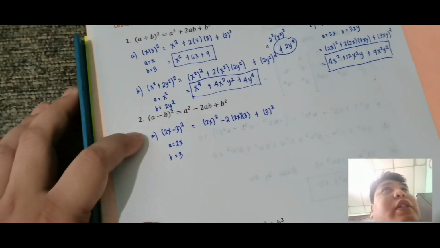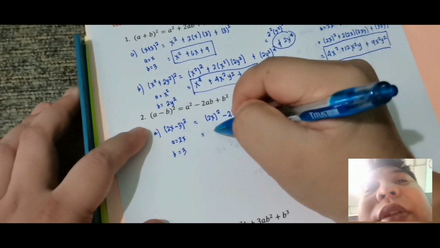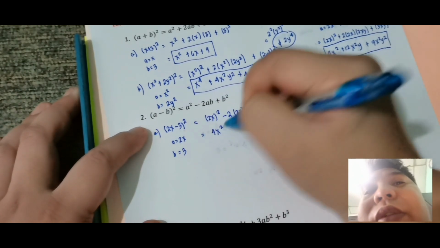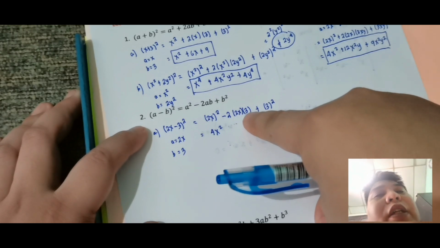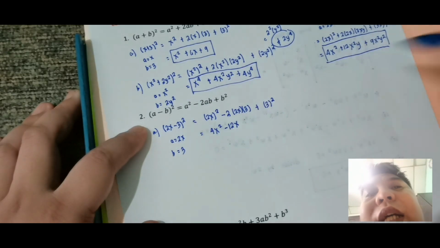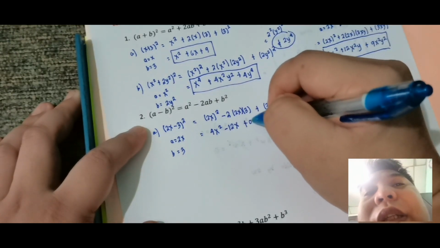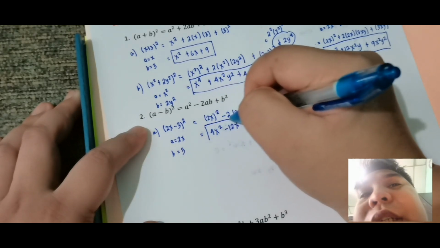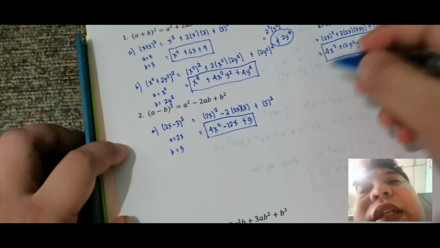So that is 2x raised to 2, that is 4x squared. Tama. So that is 4x squared. Next, 2 times 2 is 4 times 3 is 12. That is minus 12x, kasi wala naman na ibang variable. Next, 3 squared is simply 9. So therefore, ito yung kanyang sagot. Okay, so ganun siya kasimple.